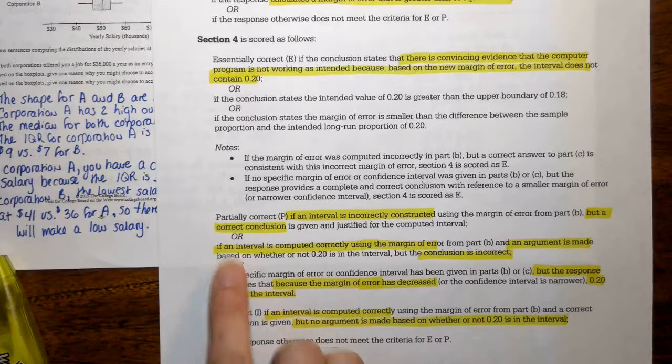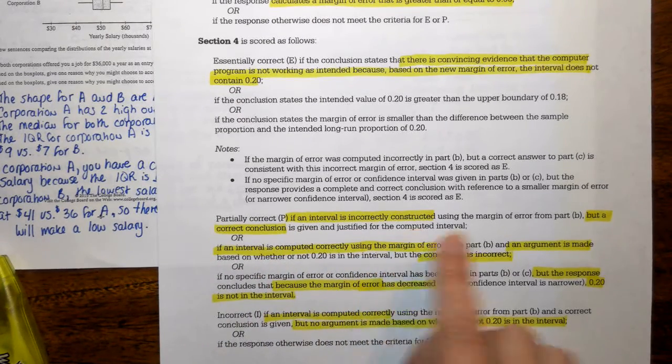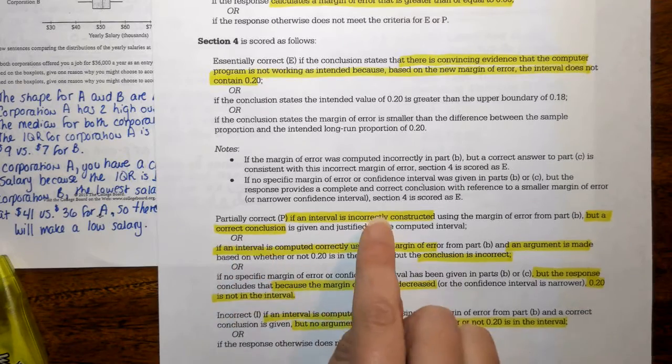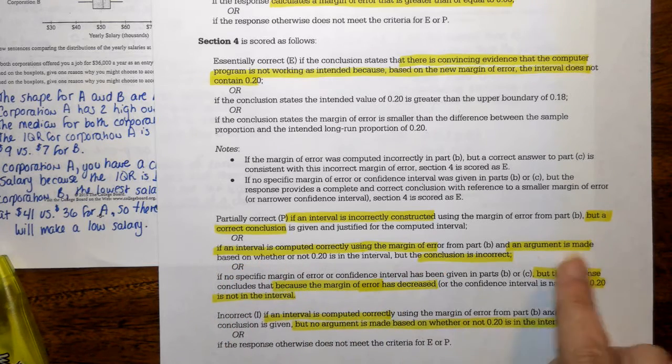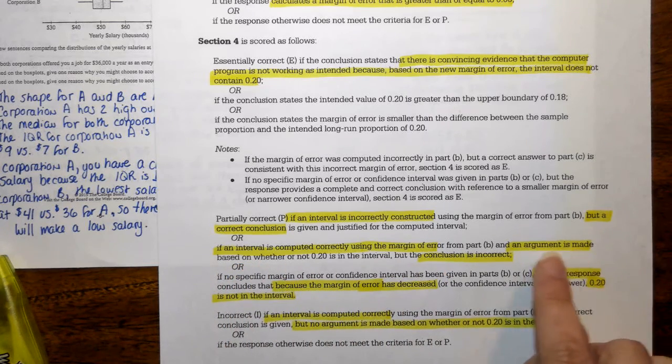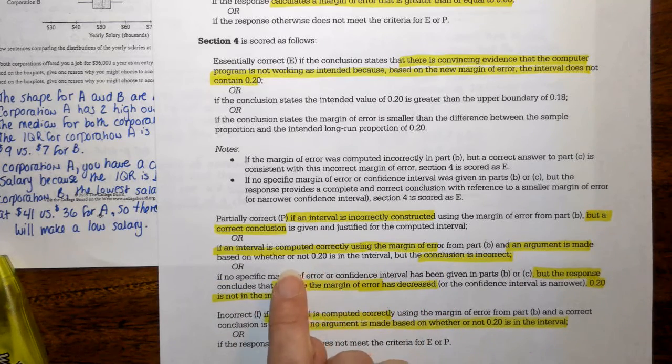You can get a P if your interval is incorrectly constructed, but you do a correct conclusion for your interval. You compute the interval correctly, and you make an argument that 0.20 is whether or not it's in the interval, but your conclusion is incorrect.